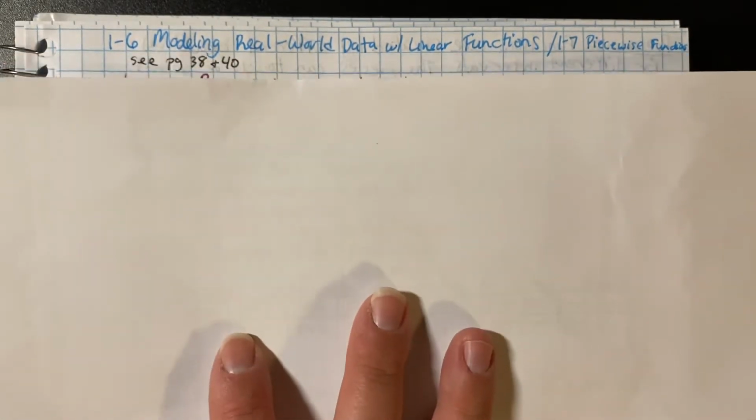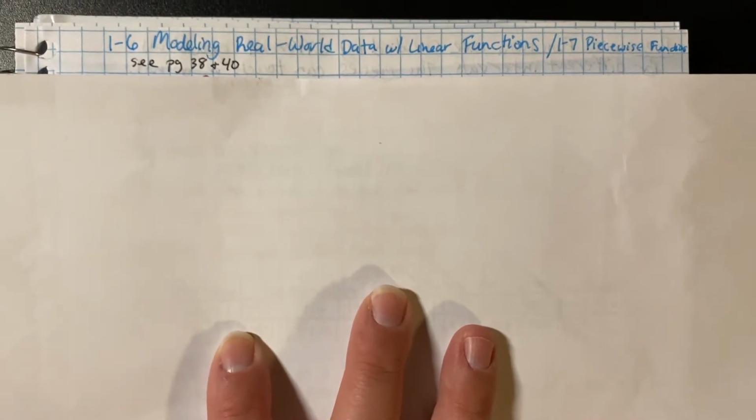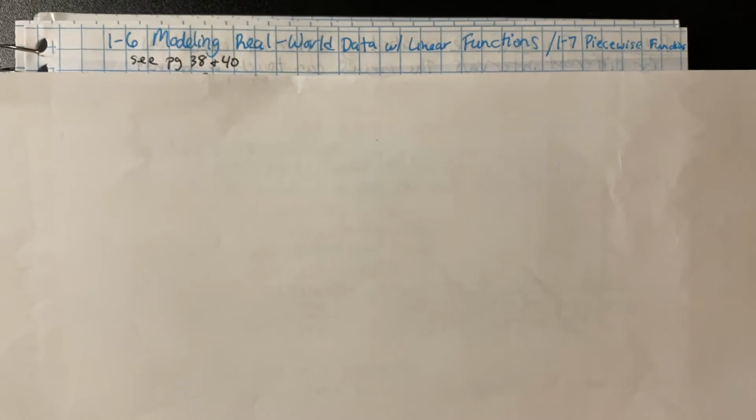Hello. Today we're going to do 1-6, modeling real world data with linear functions, and we're going to do 1-7, piecewise functions. Okay. Alrighty. So we're going to start in your book. If you could open up to page 38, or you can look along with me. We're going to talk about data in the real world and how it looks.